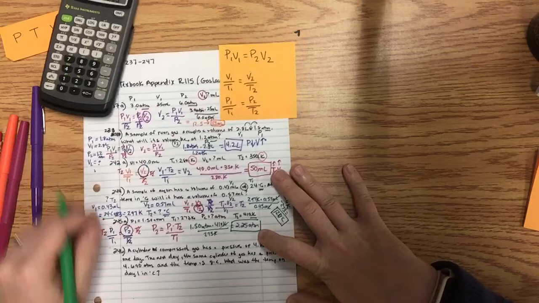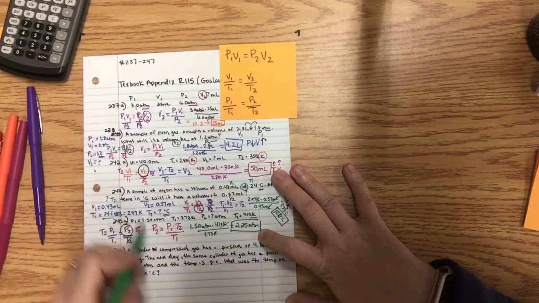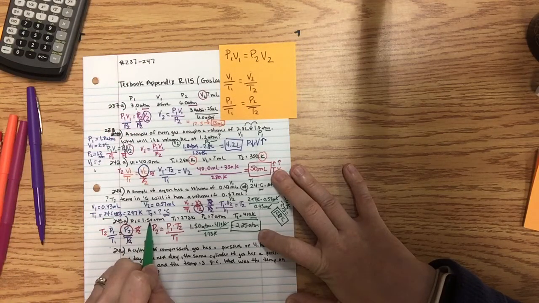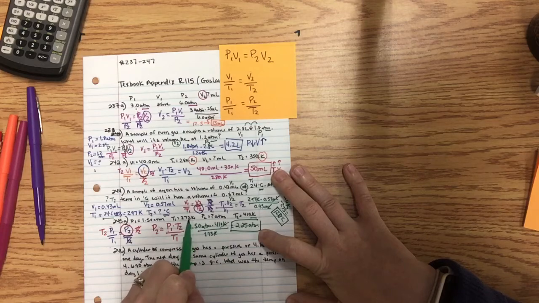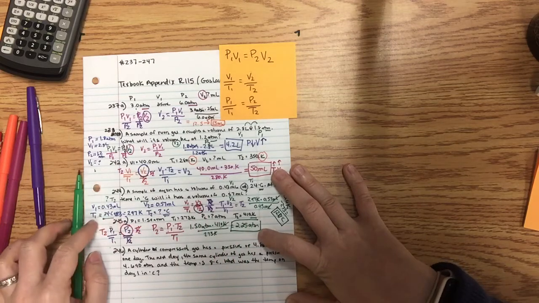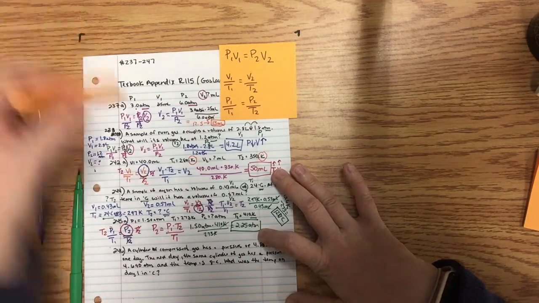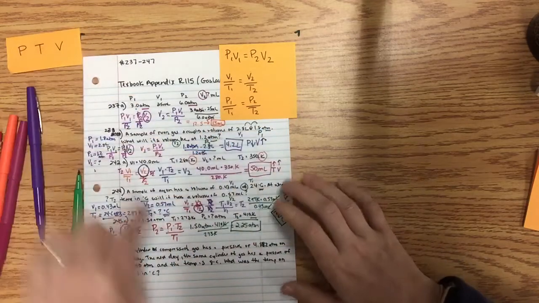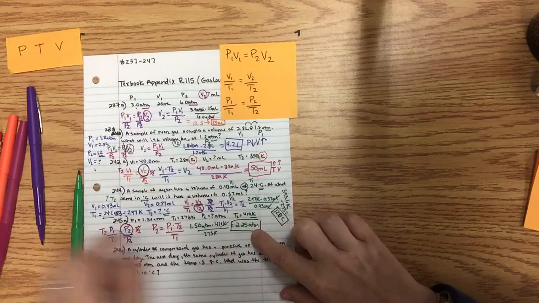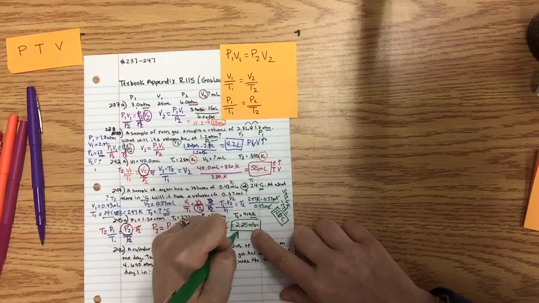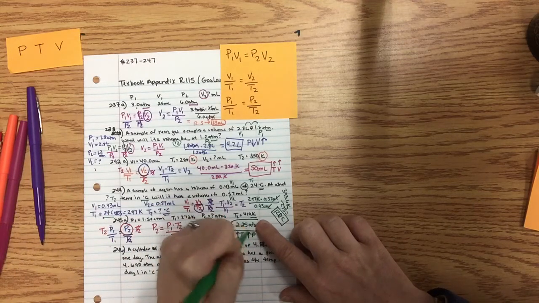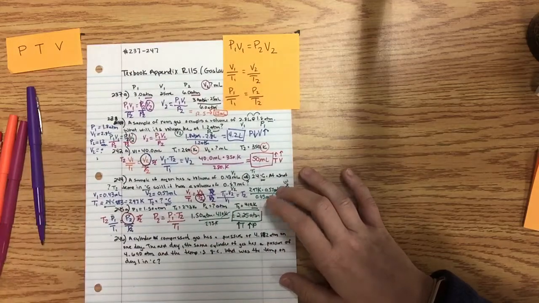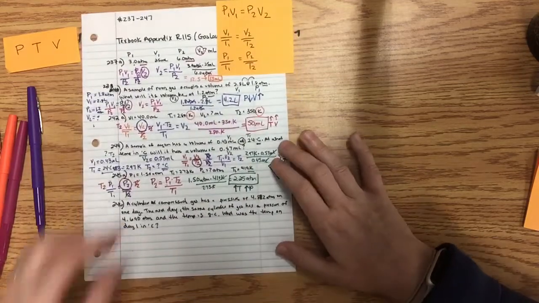All right, so let's see if that made sense according to my problem. My pressure is what I'm looking for. My temperature went up. According to my sticky note, if my volume is constant and my temperature goes up, my pressure should also go up. My pressure initially was 1.5. It ended up being 2.25, so the temperature went up, the pressure went up. That's a justified answer.